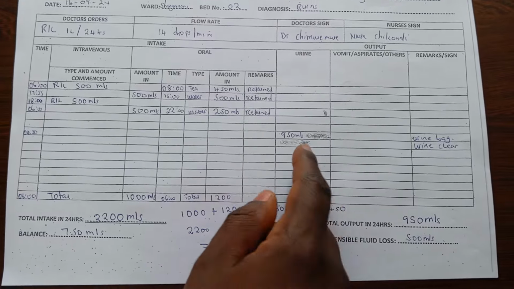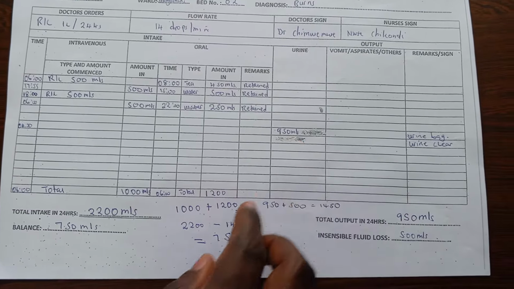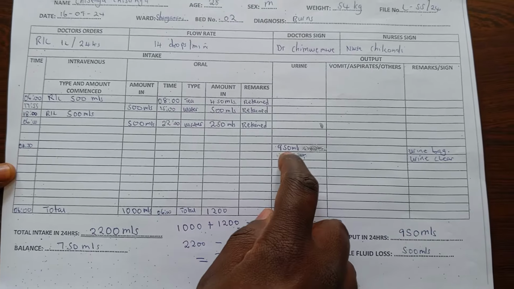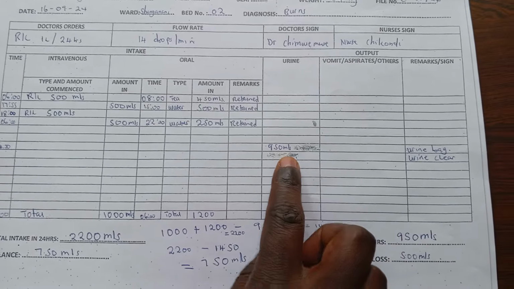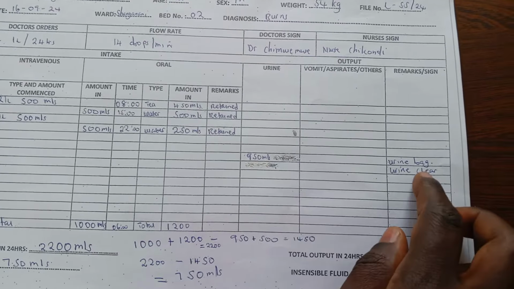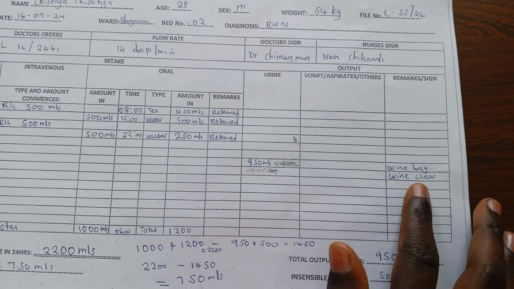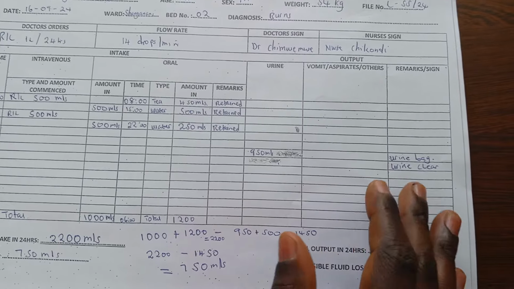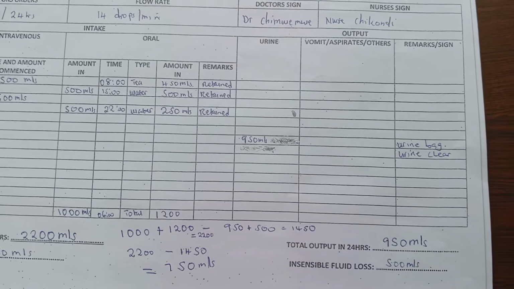Then this patient had a catheter with a urine bag. At 04:30, 950 mils of urine was emptied. This urine was in a urine bag, and the urine was clear. You may write any remarks. If the urine was red or looking dark, you can write that in the remarks.